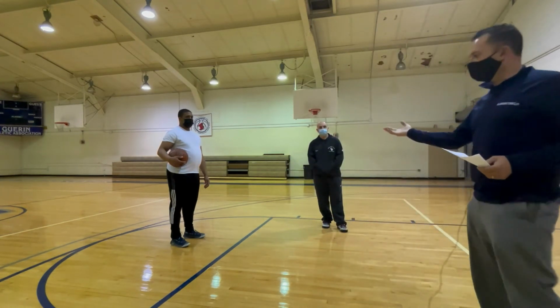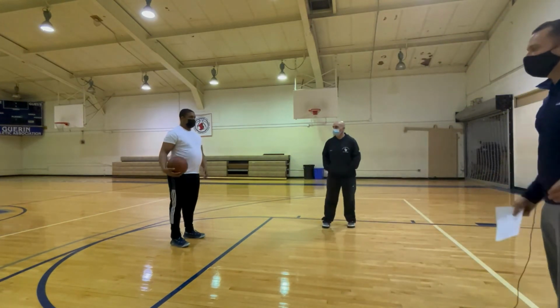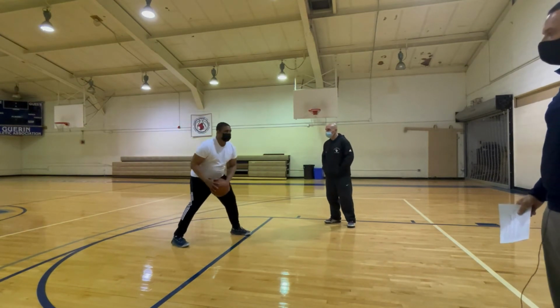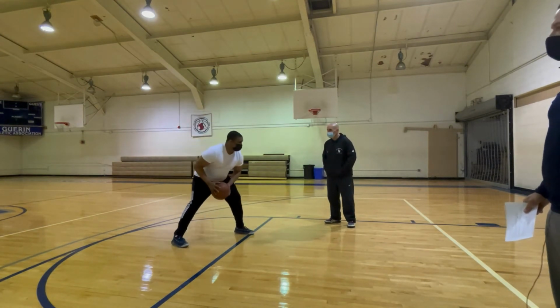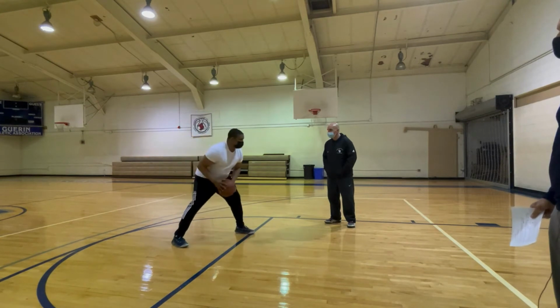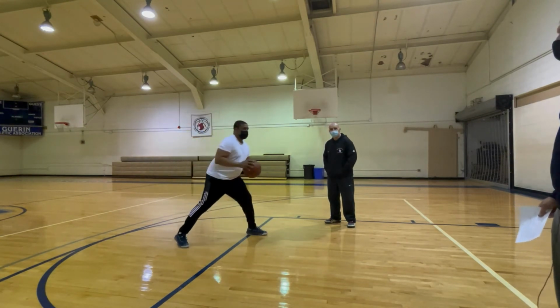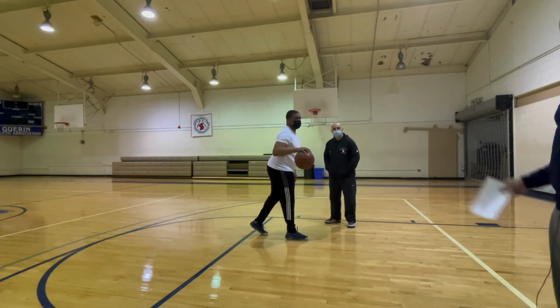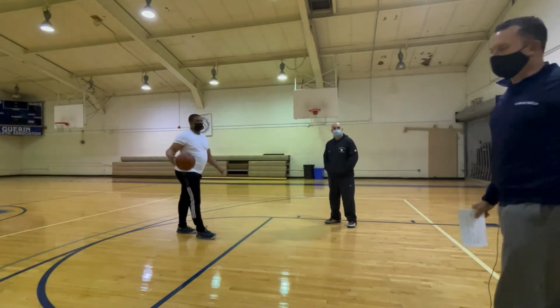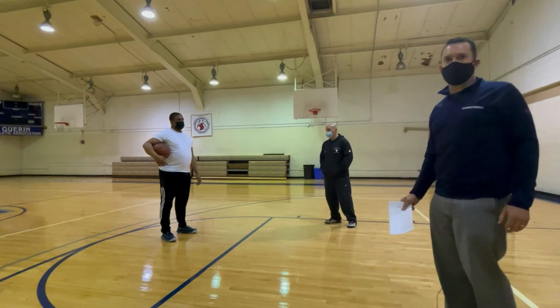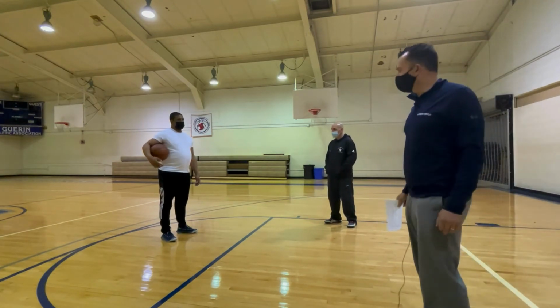So let's show the legal one first. So Will has the ball, let's pivot, he pivots, okay? So that right foot's his pivot foot. Now go ahead, he starts his dribble. There he goes. Starts his dribble, he's good. He kept his pivot foot down, and then he started his dribble. Now Will's gonna try to get a little fancy and put a little juke move on Anthony.